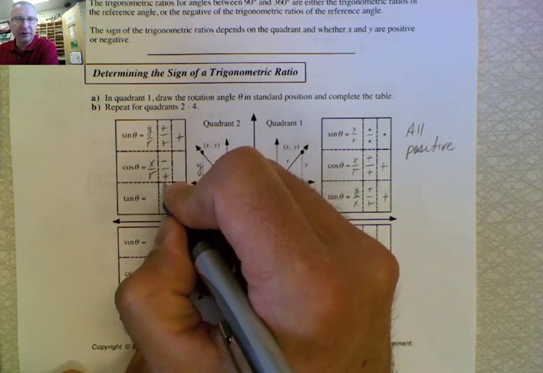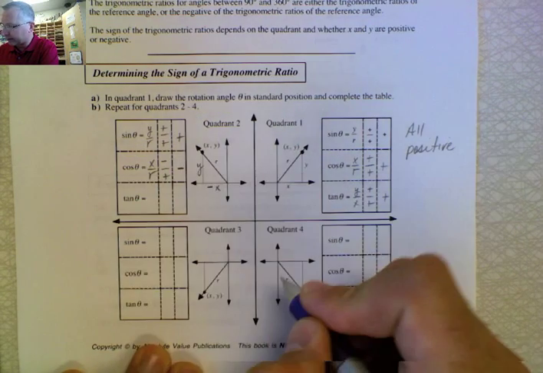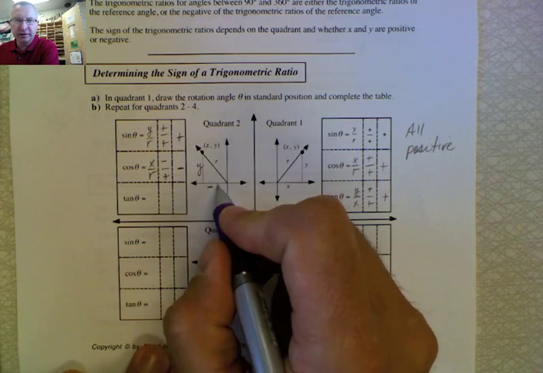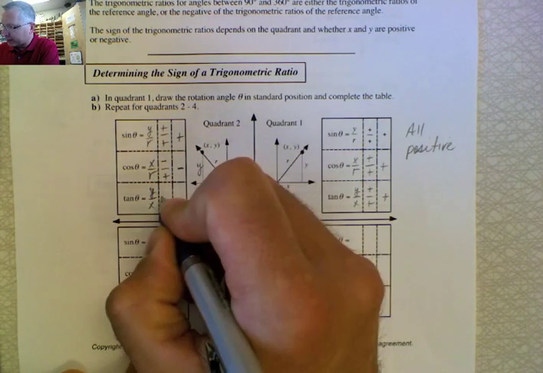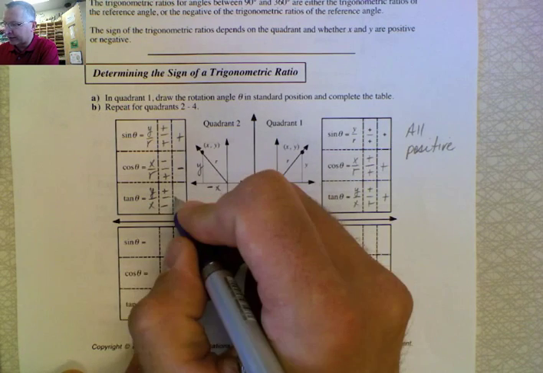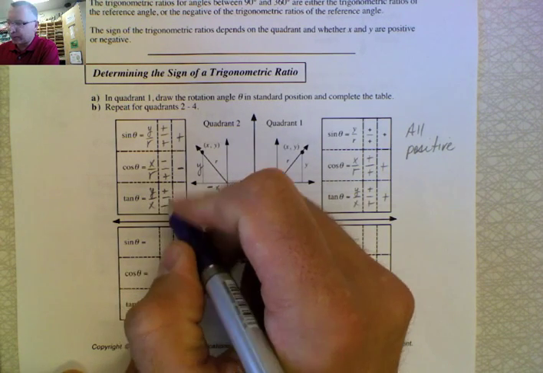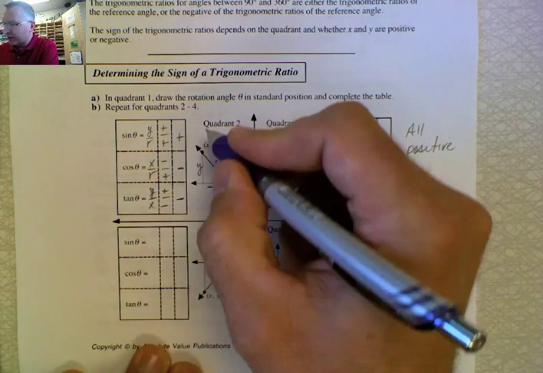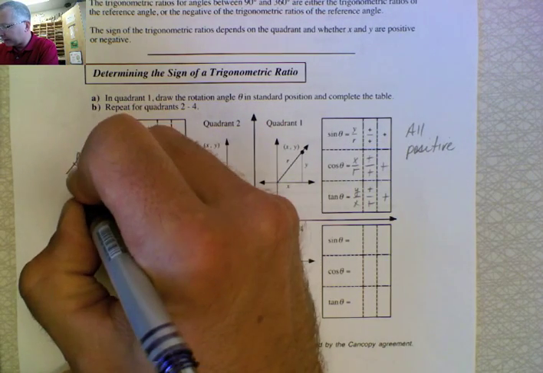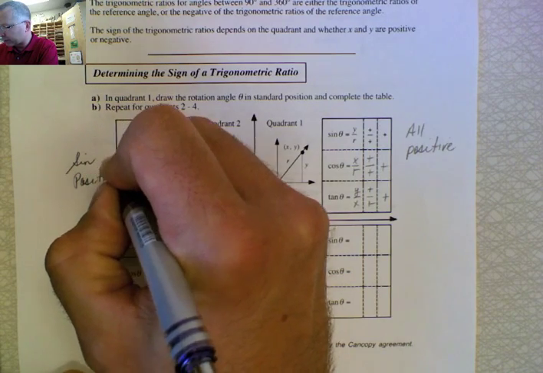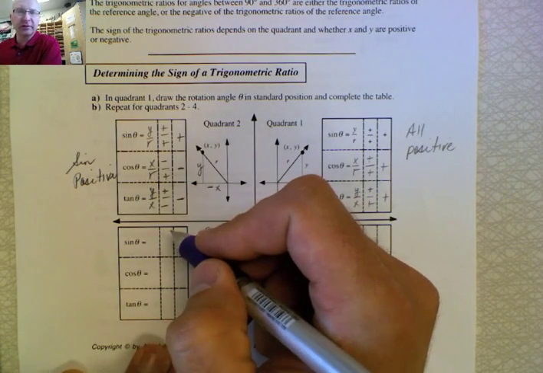So a negative divided by a positive is a negative. And if you look at tangent, tangent's y over x. Well, y is positive and x is negative, so a positive divided by a negative is a negative. So the only thing that's positive in quadrant 2 is sine. Cos and tangent are negative.